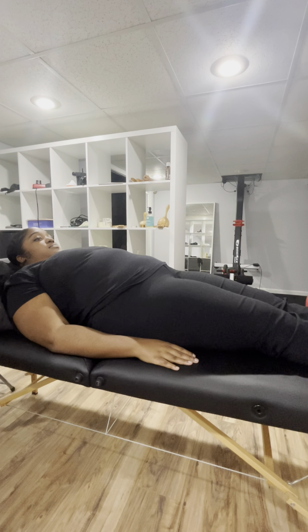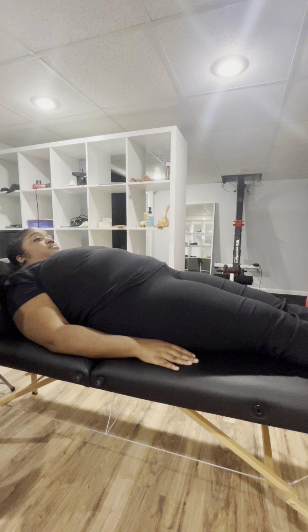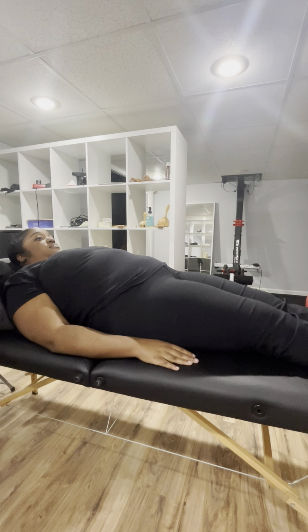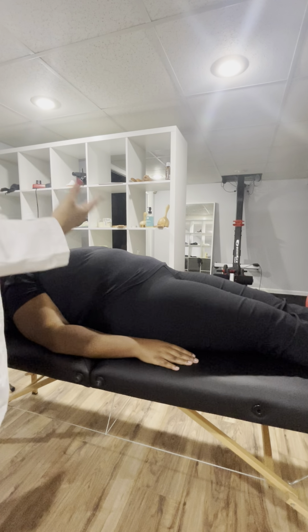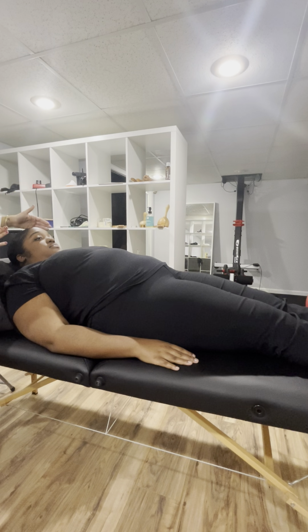Okay, from there we're going to check her pulses. I'm going to start with her radial pulses. Actually, no, let's start with her temporal pulses. So we're going to feel the temporal pulses, make sure that they're present.